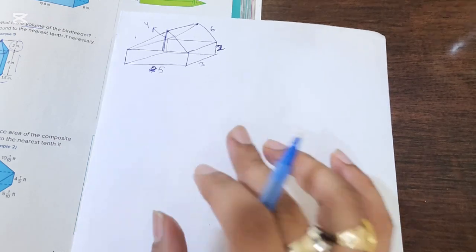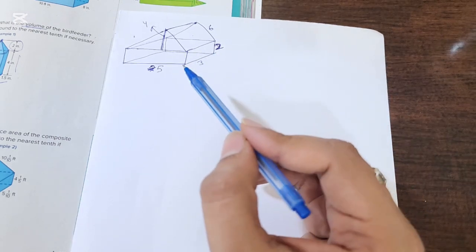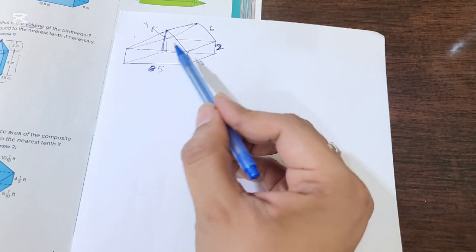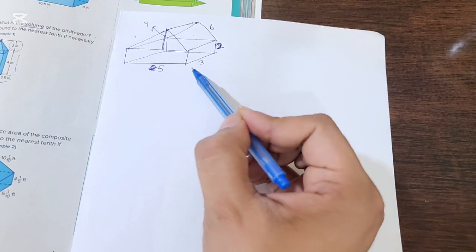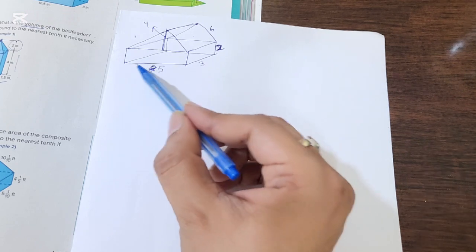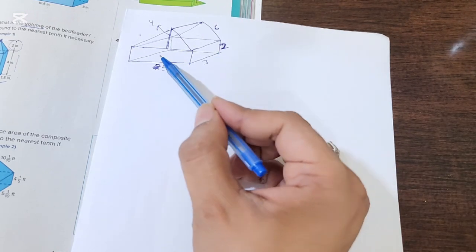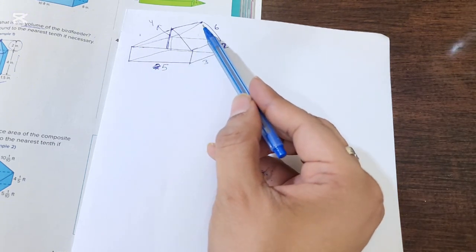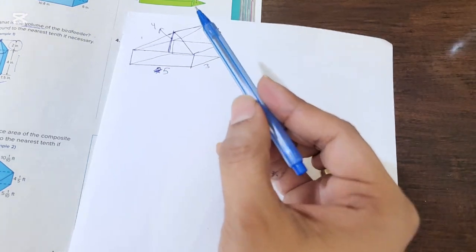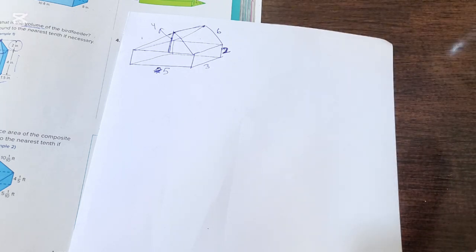So I have drawn the picture here. Try to understand, try to visualize it. This is made from two different shapes. At the bottom I have a rectangular prism. You see a rectangle in the front and a rectangle at the back, so a rectangular prism is there. At the top I have a triangular prism. Now in this question he asked us to find the surface area.